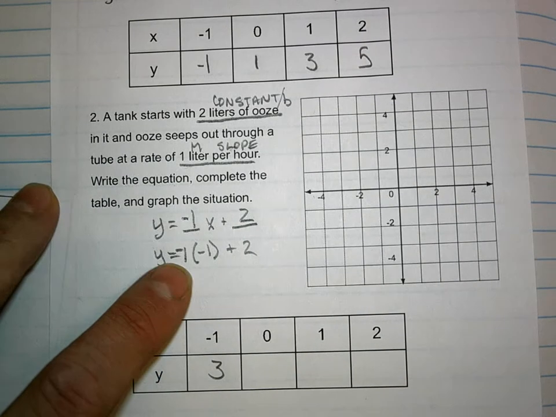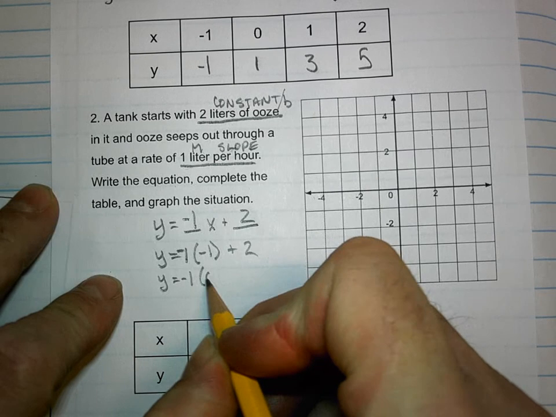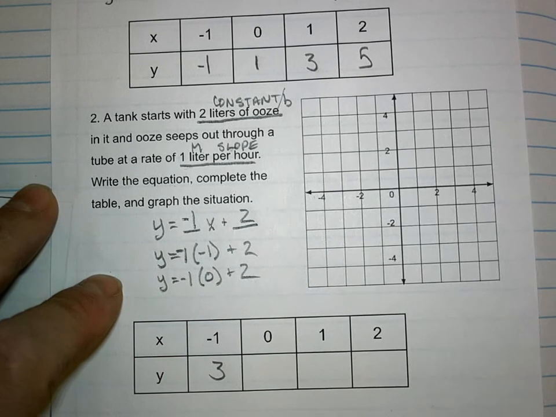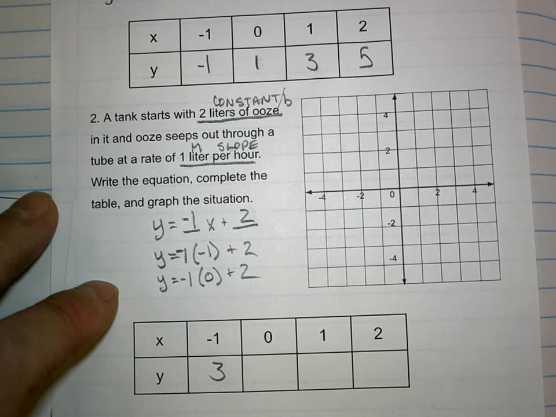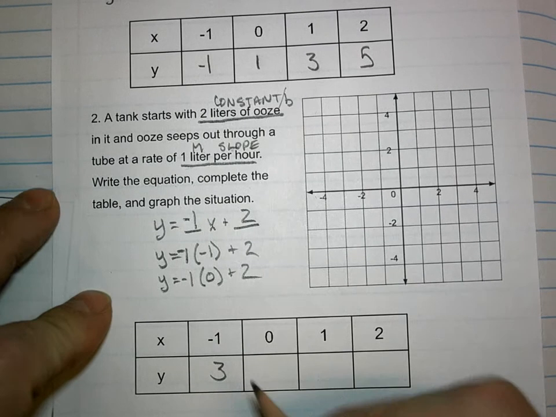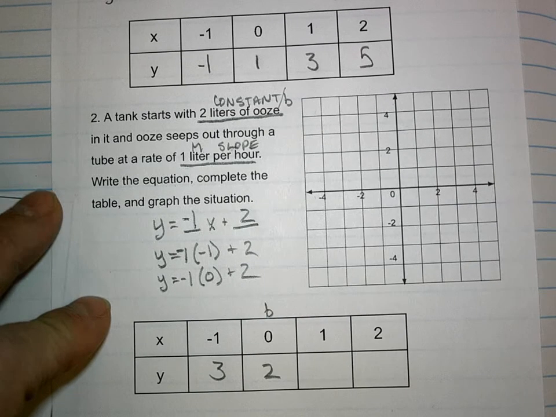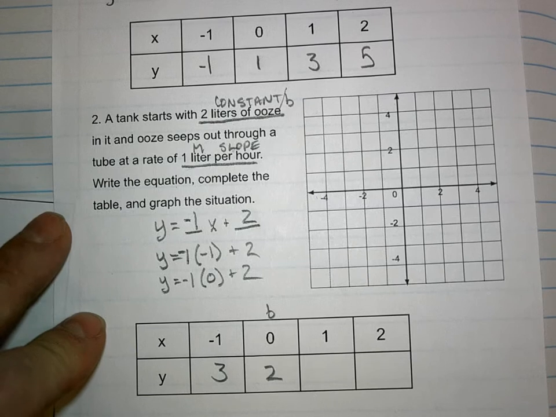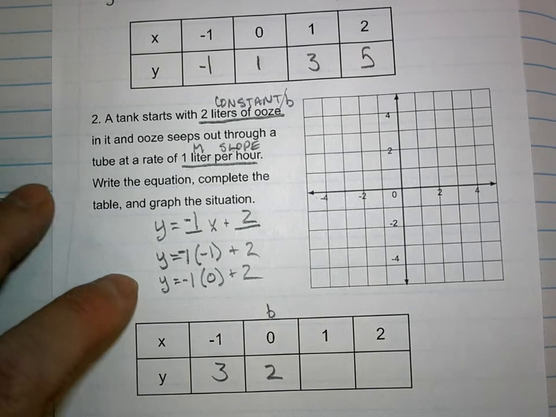Let's put in 0. So y equals negative 1 times 0 plus 2. What's negative 1 times 0? 0. We love multiplying by 0. Plus 2 is 2. Now, if you look at this right here, this is our b, isn't it? If the x-coordinate is 0, whatever's with it is our y-intercept.